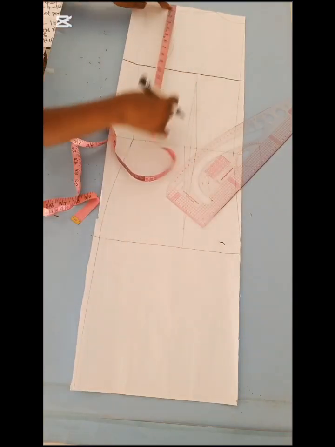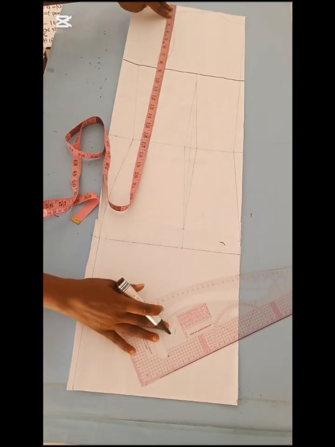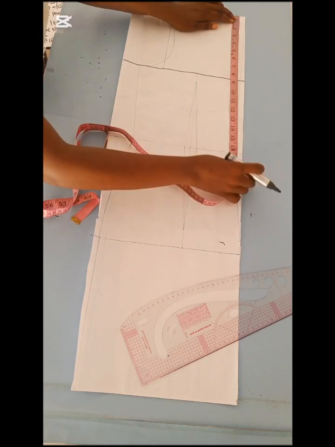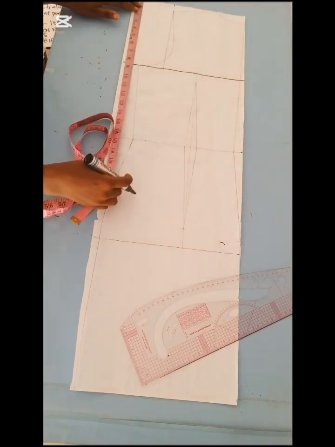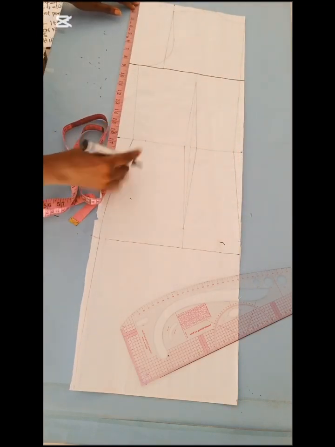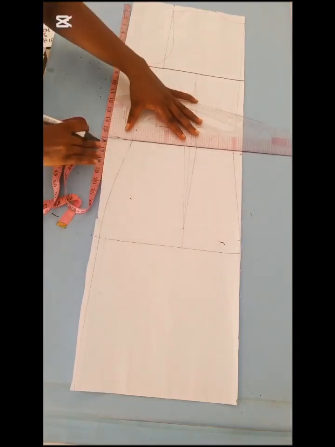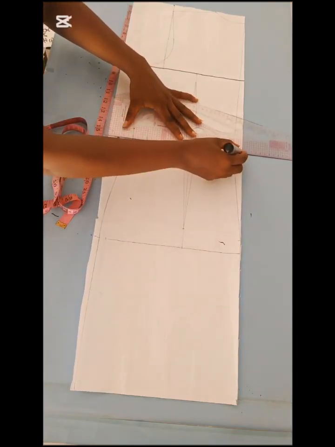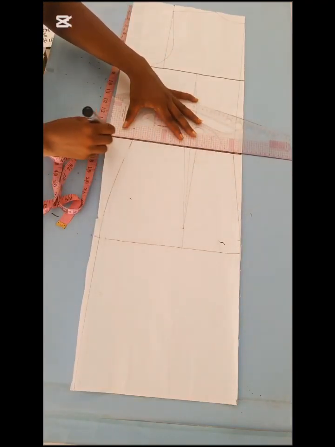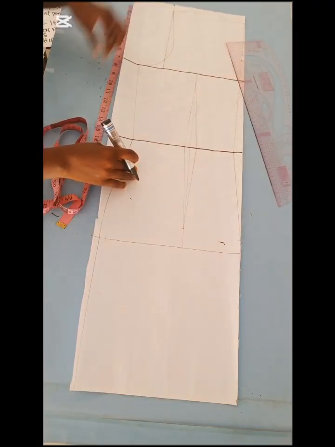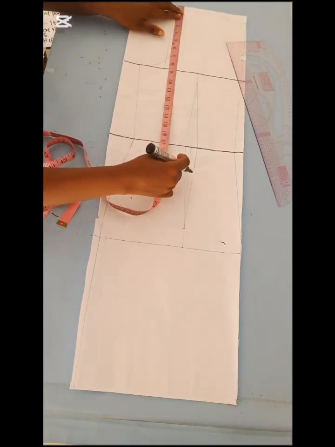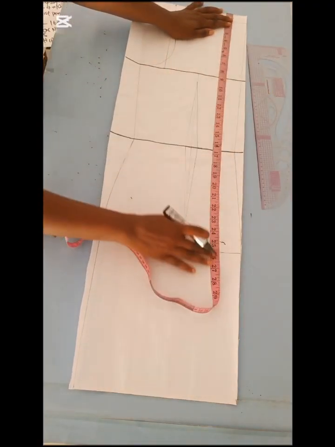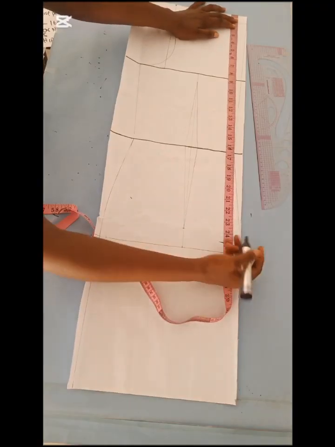Next we're going to take our shoulder to half length, which is 16.5. We mark that across as well. So next is our shoulder to our hip line.